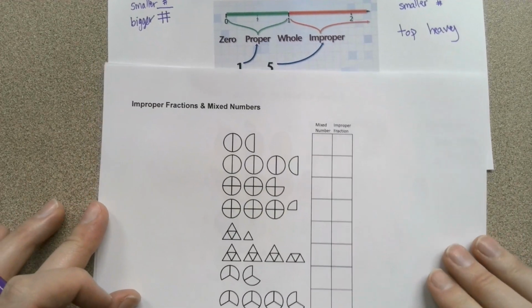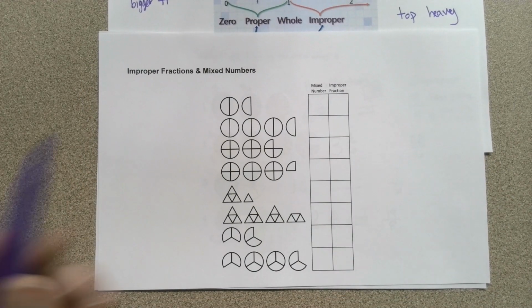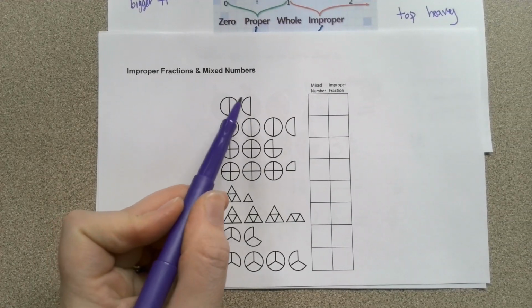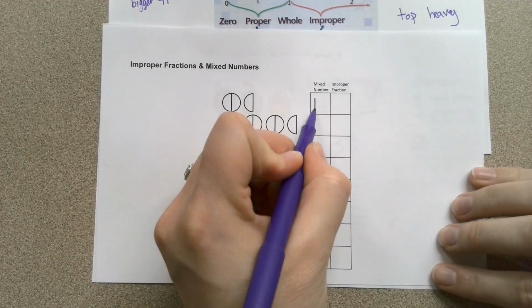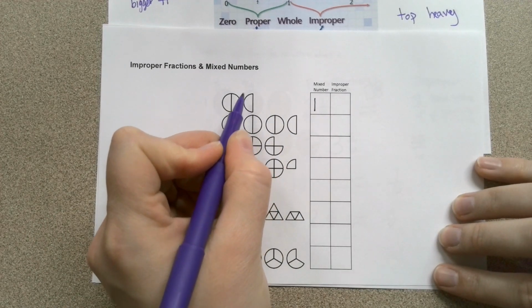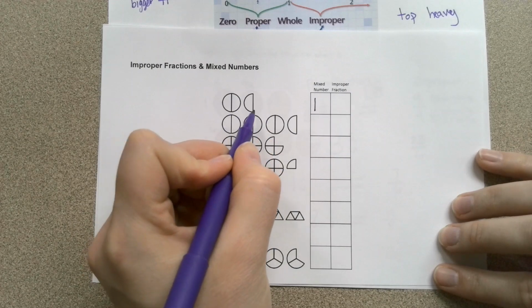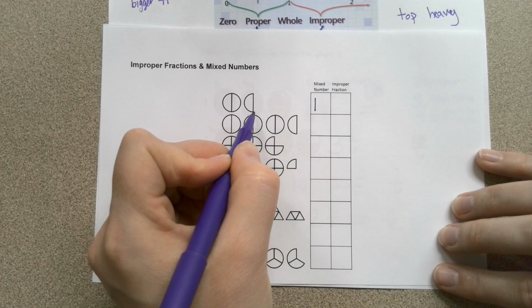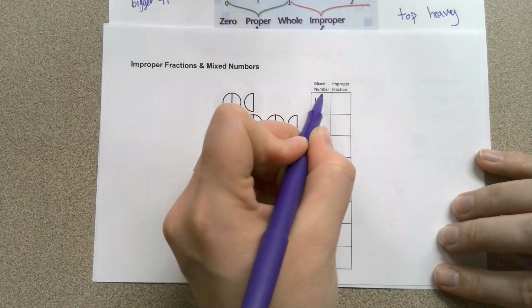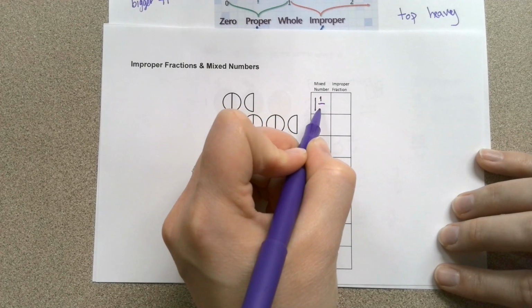Even if they weren't shaded in, we could still do the same process. In this first one, we have an entire circle. So we have one full circle, and then we have half of the next circle, because if we were to complete it, we would only need one more piece. So we have one piece out of the 2 necessary, so that would be 1.5.